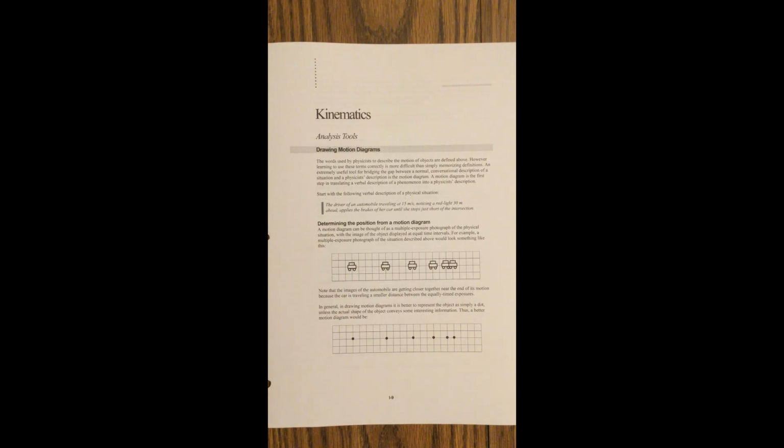Okay, so today we're going to learn about what a motion diagram is. So here on page 9 of Spiral Physics, we have a motion diagram for a car. And in our first motion diagram, we have actual pictures of the car, and then since we're going to treat everything as a point particle, we're just going to make the car into a point particle.